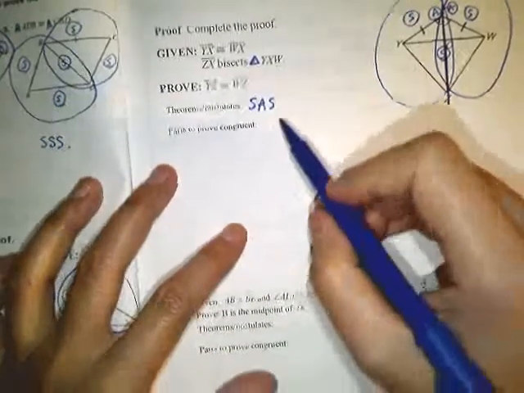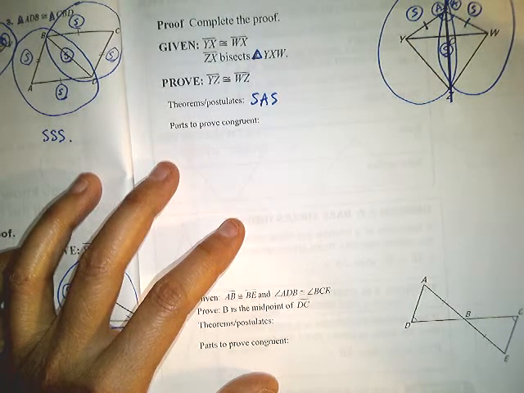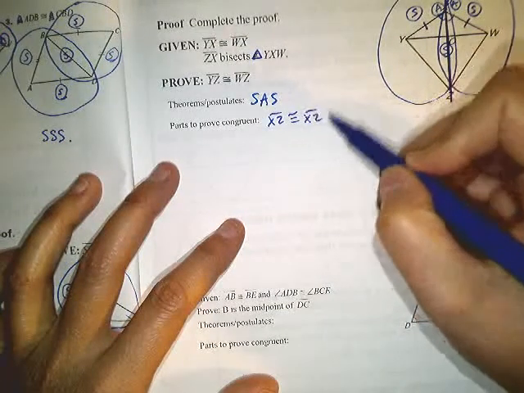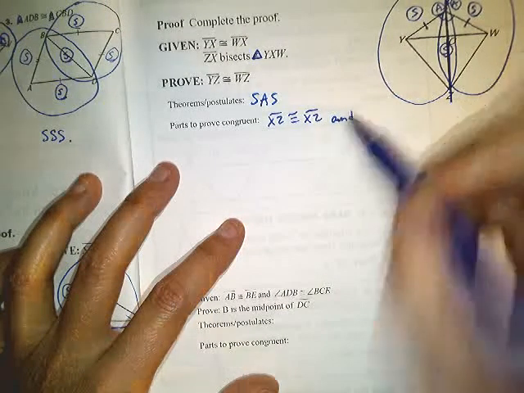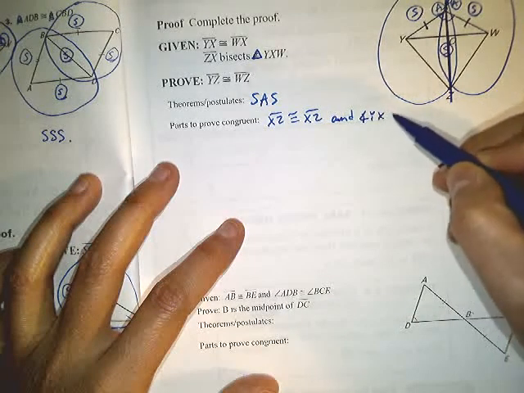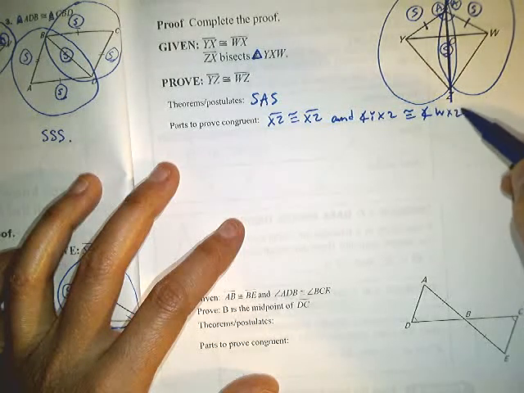And I want to prove that this side is congruent to itself. So that would be XZ is congruent to itself. And I want to prove that angle YXZ is congruent to angle WXZ.